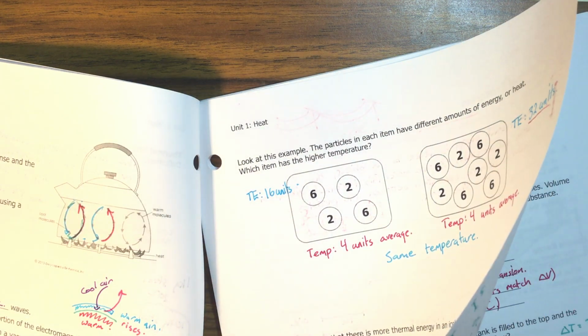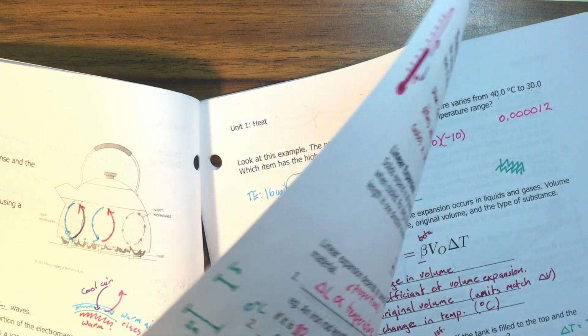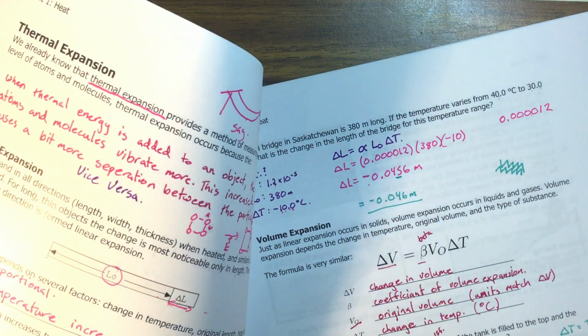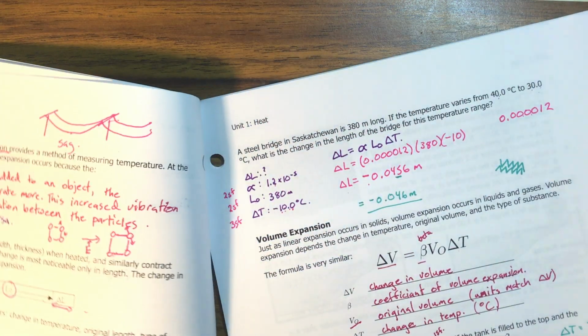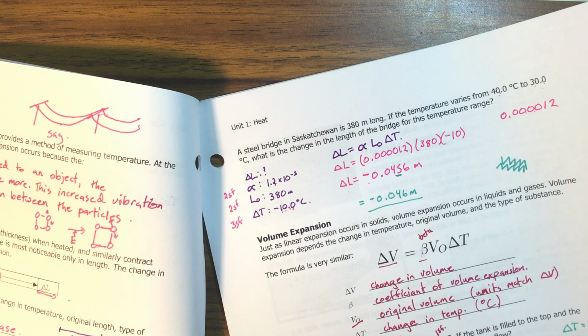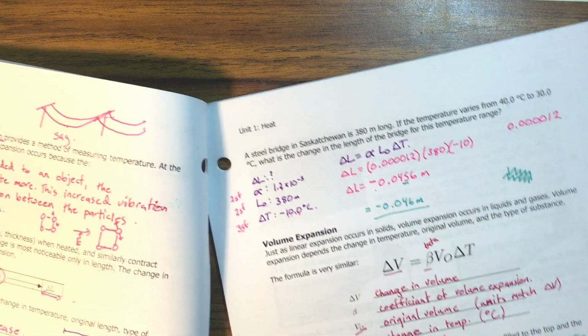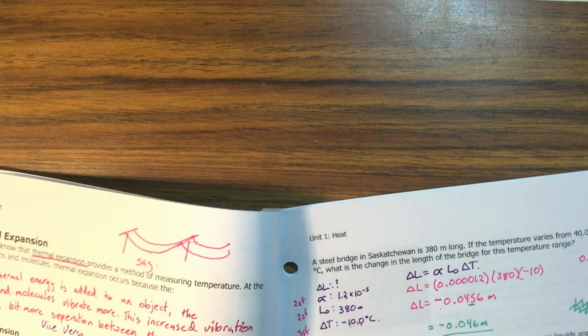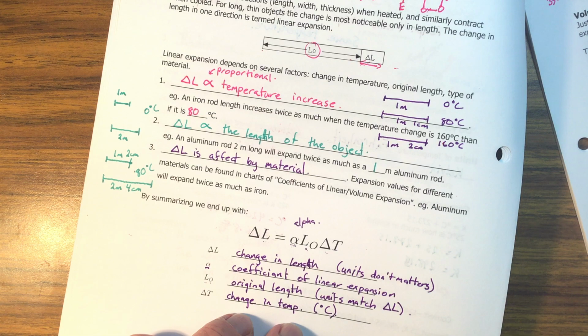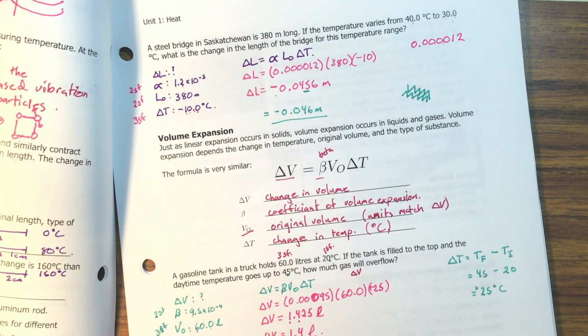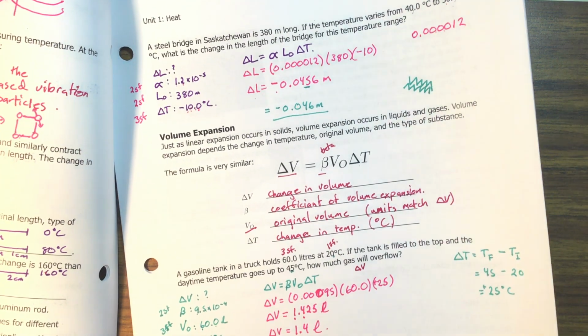Thermal energy being the total amount of kinetic energy in the molecules and particles of a substance, and temperature being the average amount. We looked at expansion and contraction. As things get warmer, they expand, and they expand linearly according to a formula. I believe our formula is right here. Delta L is equal to alpha L sub 0 delta T. And our volume expansion formula right there, delta V, is equal to beta initial volume times delta T.